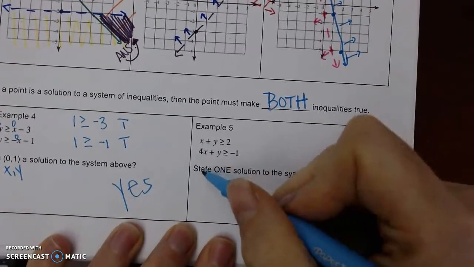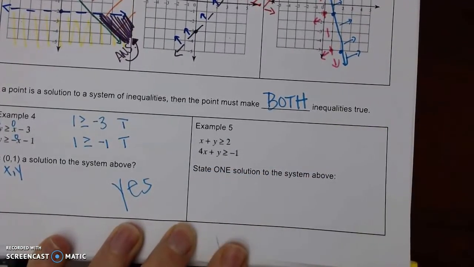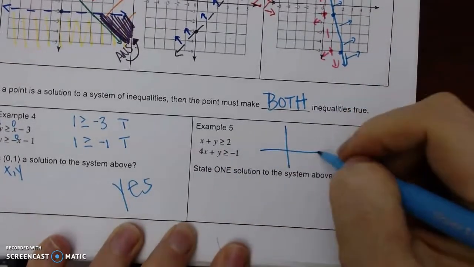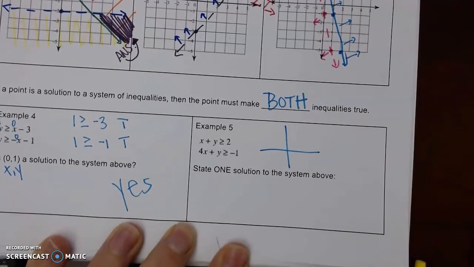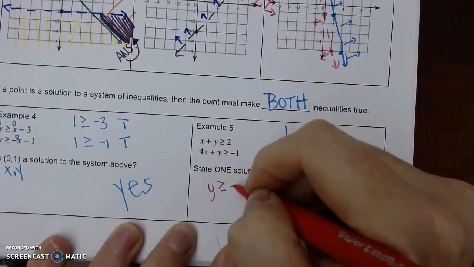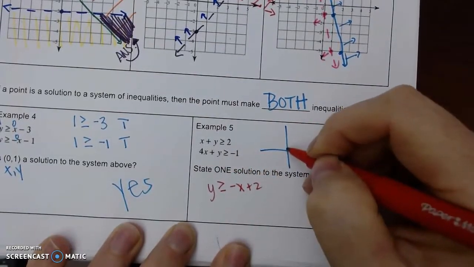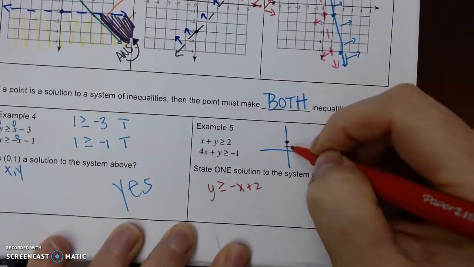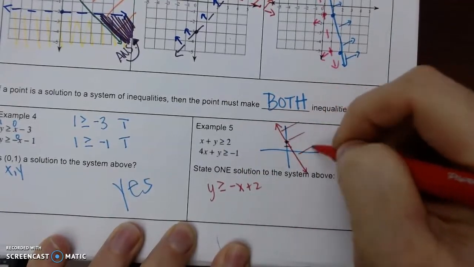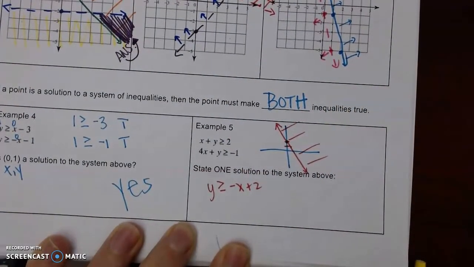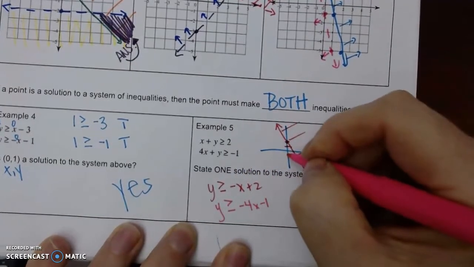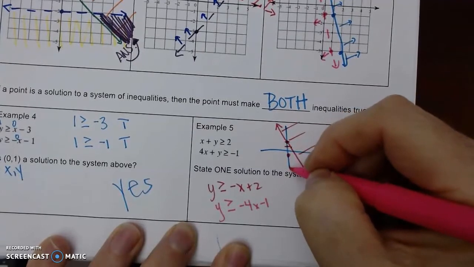Let's try this one. This says state one solution to the system. You can guess and check, or you can graph them. I'm going to do a quick graph because there are lots of options and I can't really tell. I don't want to guess and check. If we solve this for y, we get y is greater than -x plus 2. We can just use a rough graph. -1 over 1. We want greater, so we're going to shade this side. And then I get y is greater than or equal to -4x minus 1. So -1 and then down 4 over 1.